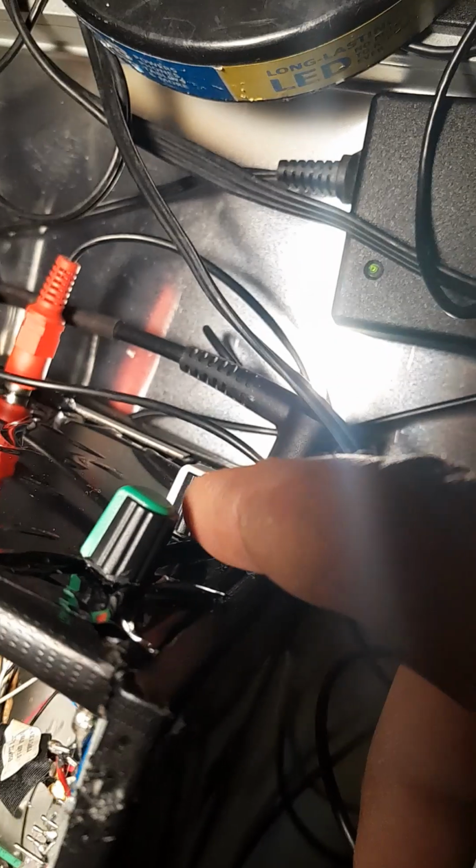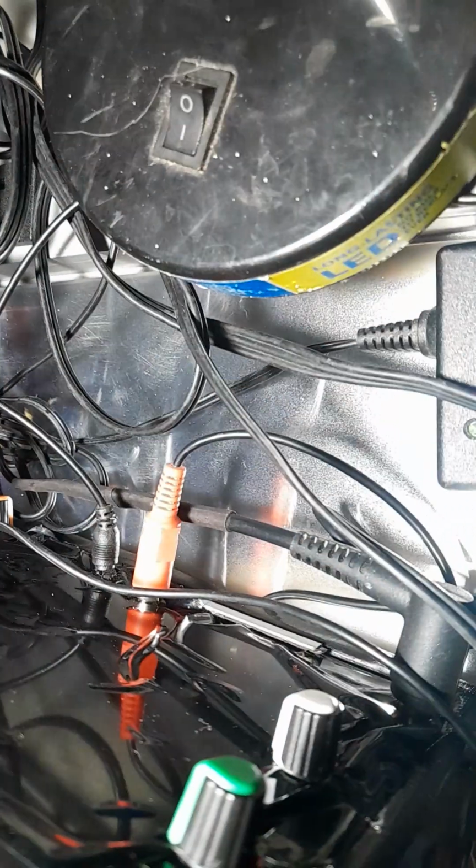I got right here the backlight dimming and the intensity of the display, video in, and I got the antenna. And my vertical switch, potentiometer right there.